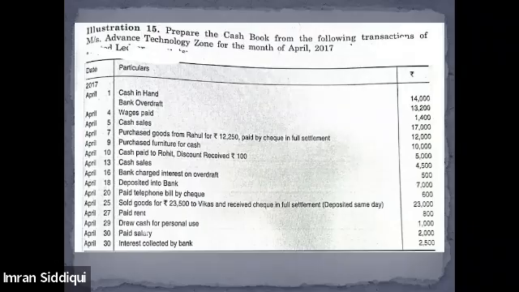Okay. After that, we have deposited into bank. Now, if it says that a certain amount has been deposited into bank, we will presume that the cash will be deposited into bank. So this will definitely cause a reduction in the cash balance as well as an increase in the bank balance at the same time.